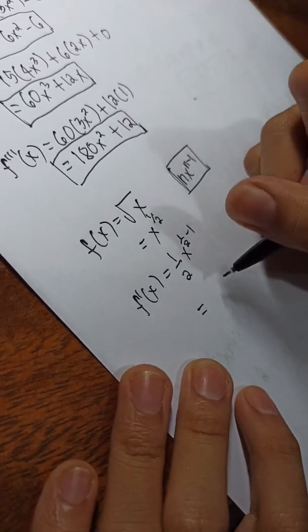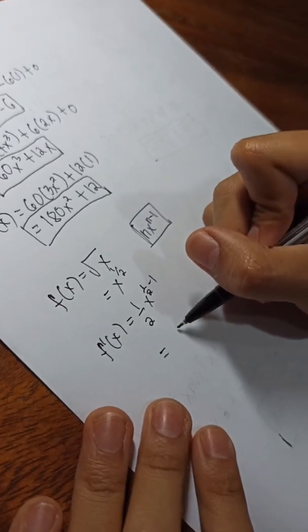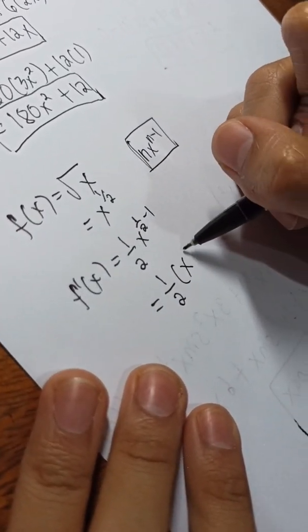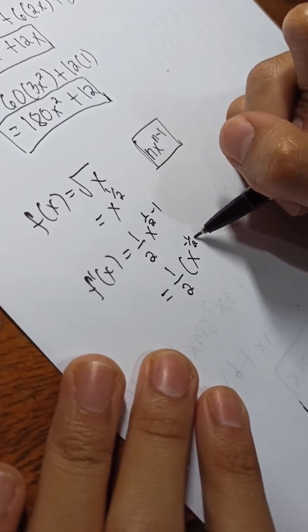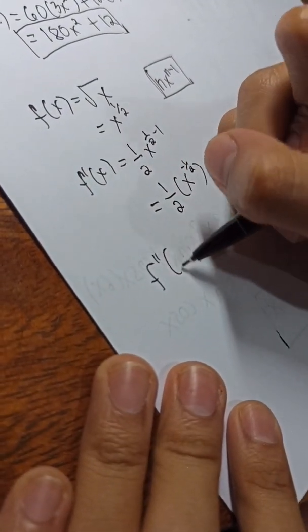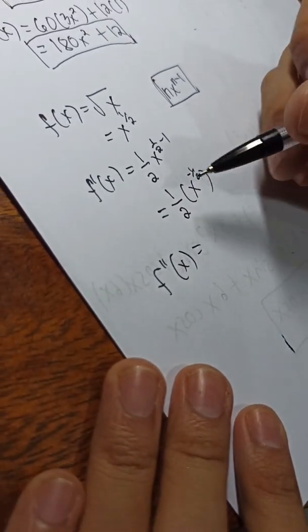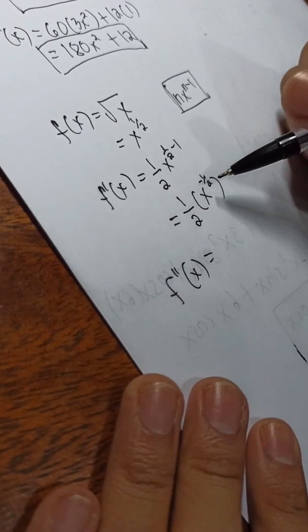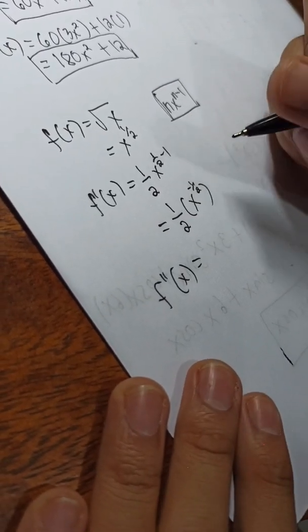This will give us 1/2 x raised to negative 1/2. For the second derivative, we'll then again solve for the derivative of 1/2 x raised to negative 1/2.